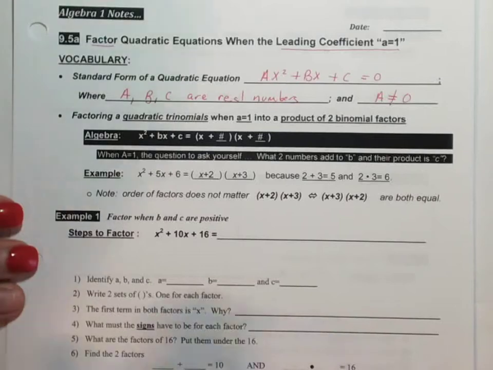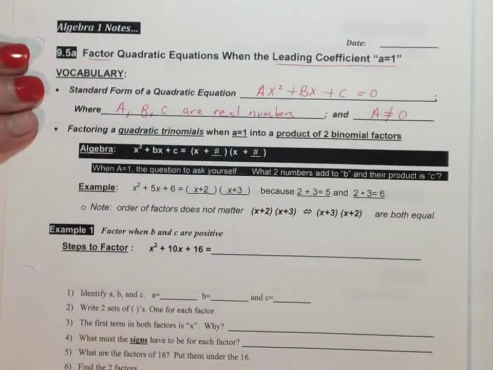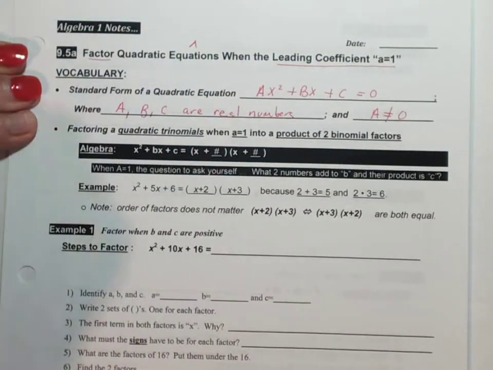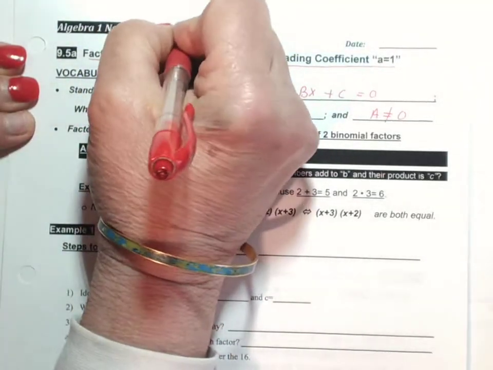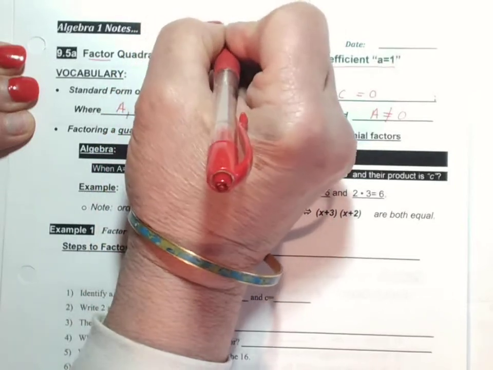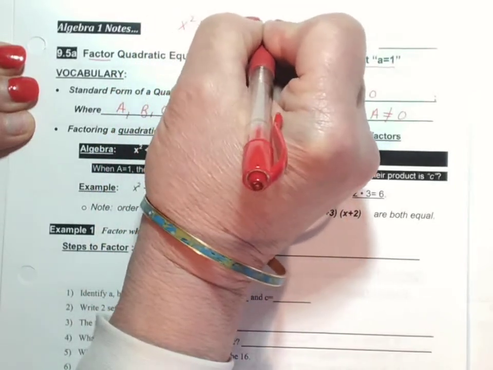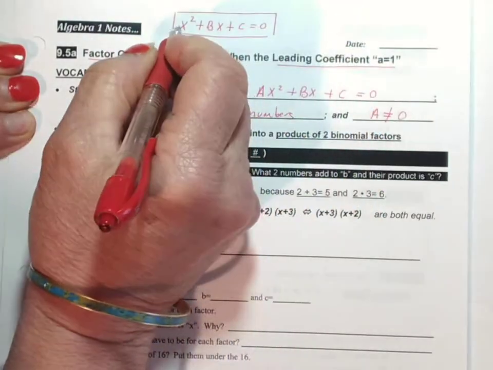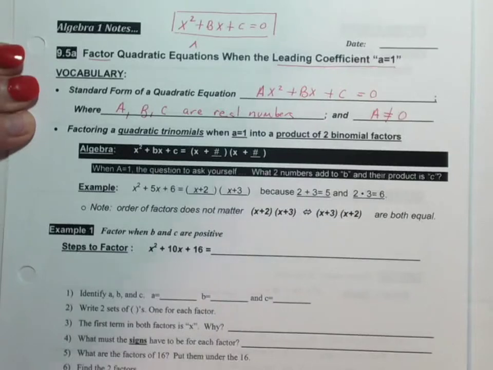So the ones that we're going to be learning how to factor, these basic quadratic equations, are going to be x squared plus bx plus c equals 0. And that leading coefficient is going to be 1.